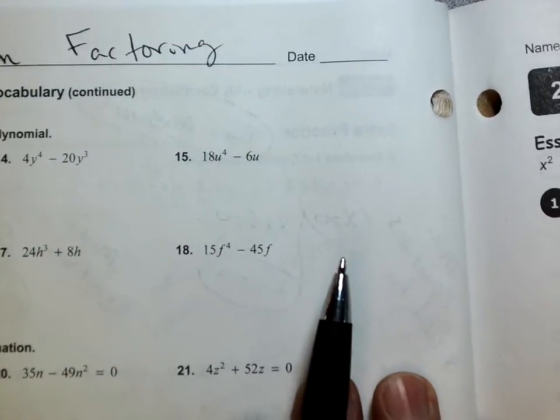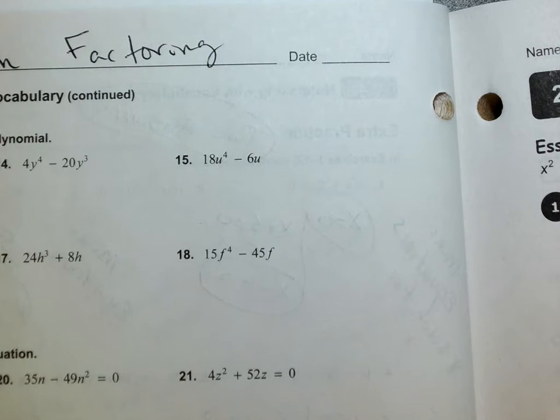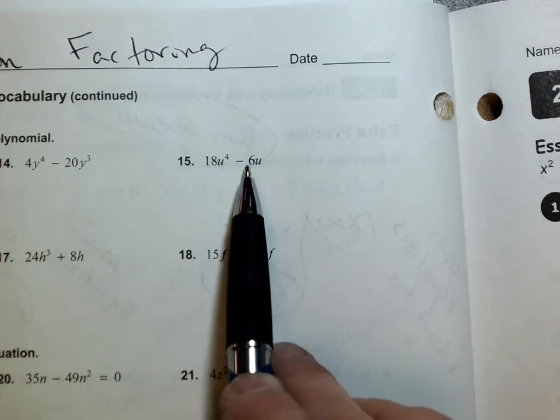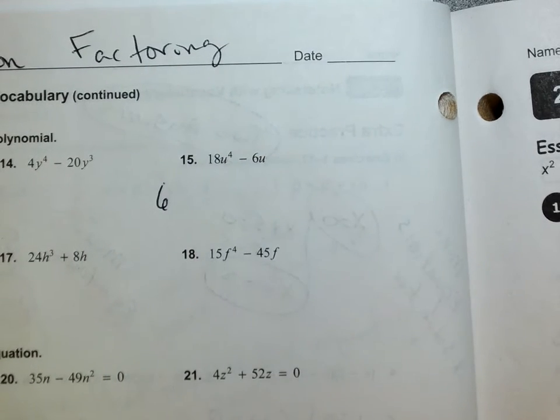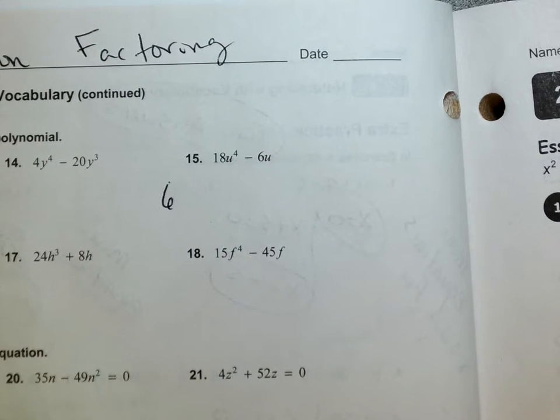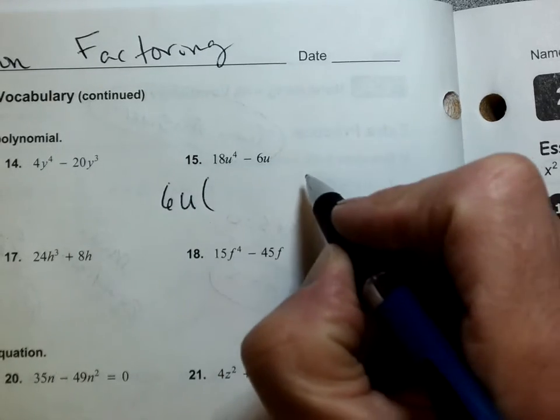Let's look at 15, okay? First of all, what do they have in common? What's the biggest number that divides into both? Good. 6 is right. 3 is correct, but we'll go as big as we can. 3 is not wrong, but let's take out the biggest number. Now, what else do they have in common? A u. Okay, so pull out the 6u, right?